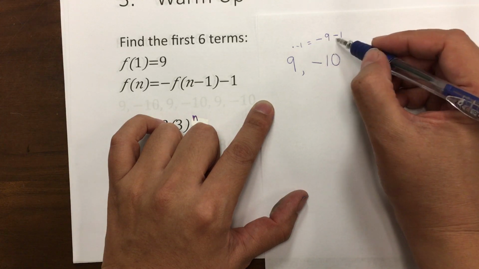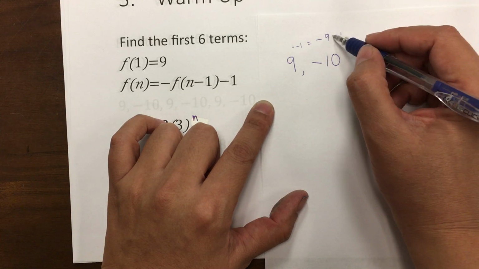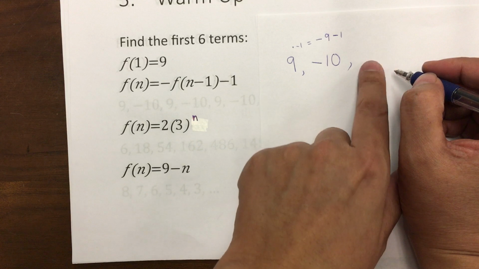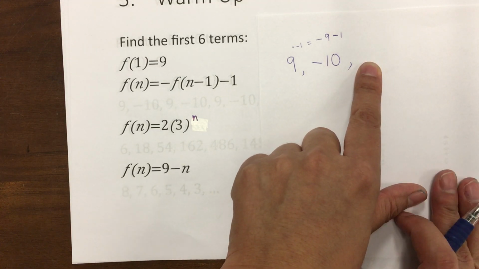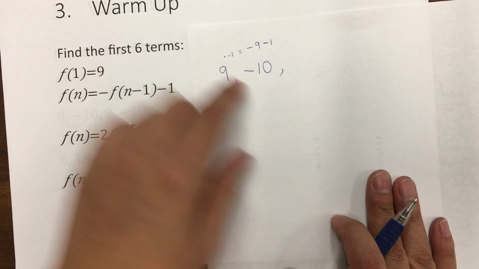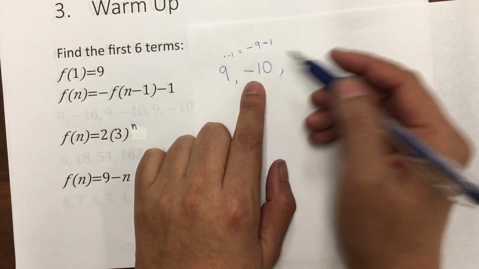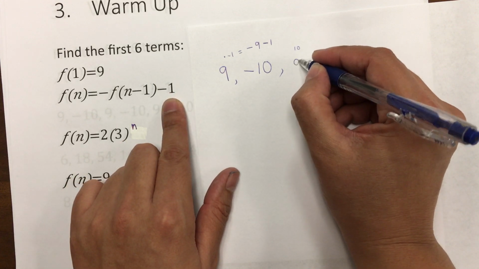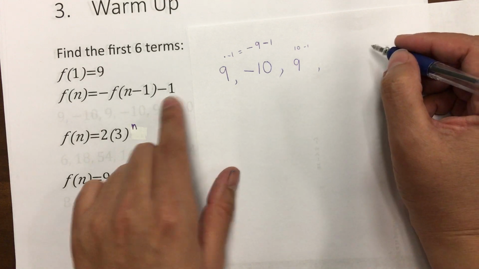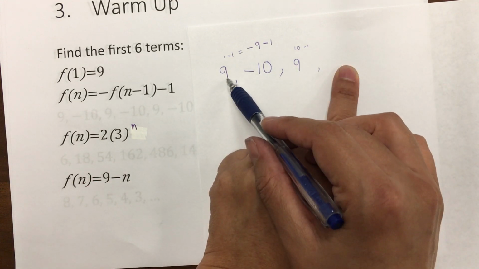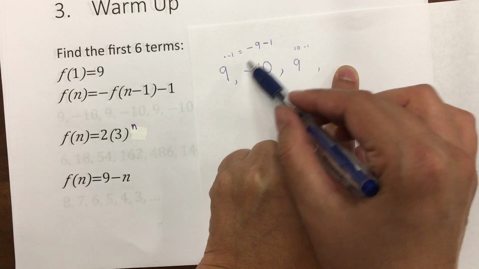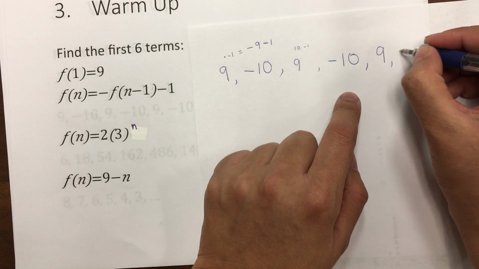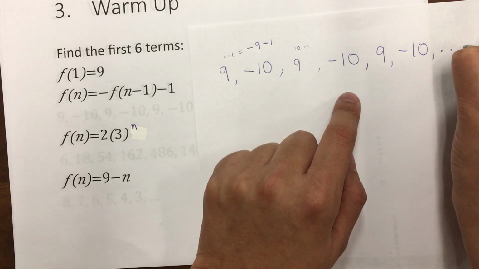So I have 2 negatives. It's an addition of negatives. Okay, so -9 minus 1 is -10. For the next term, I'm going to again multiply by -1. So -10 times -1 is +10. Minus 1 is 9. Okay. For the next one, since you see that we have 9, that's going to end up with -10 in here. 9, -10, etc.